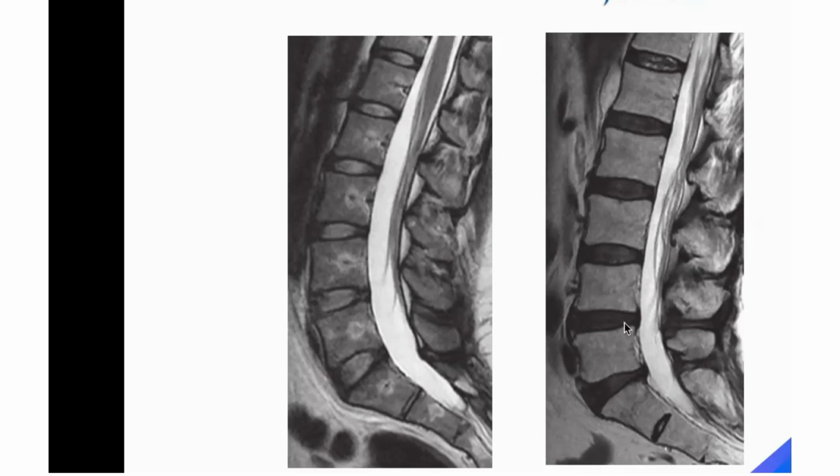And why are we saying that these are not painful? Because if you look at the annulus, they are intact, end plates are intact, the disc height is maintained. So these are discs which are just dehydrated. The only thing that happens in such patients is less flexibility.